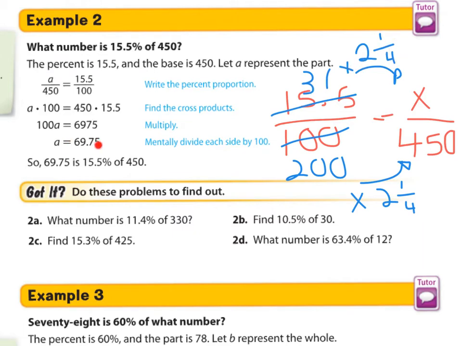So what is the answer? Well, take a look here. They want us to write the percent proportion, or the percent equation, and then we have to cross product 100 times A, and 15 times 415, right? And you can see that that's how they wrote it out now. 100 times A, so you get 100A times 6,975.